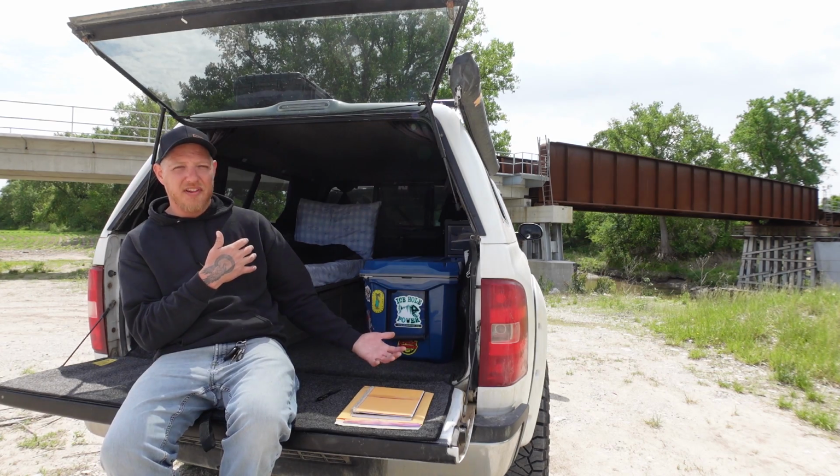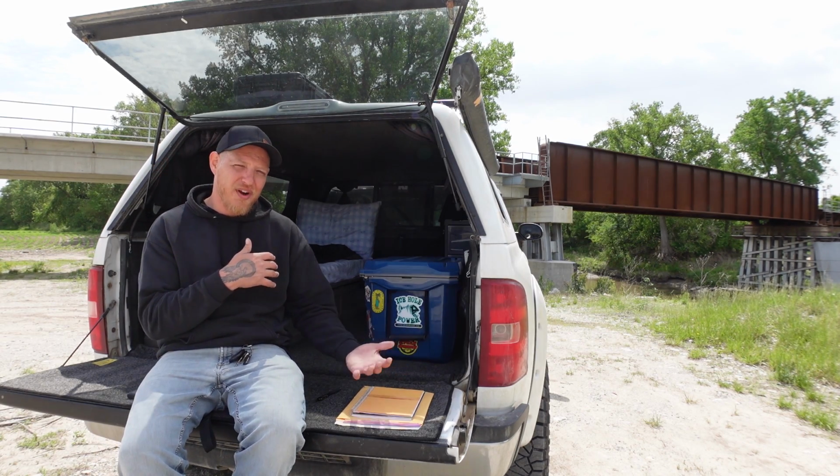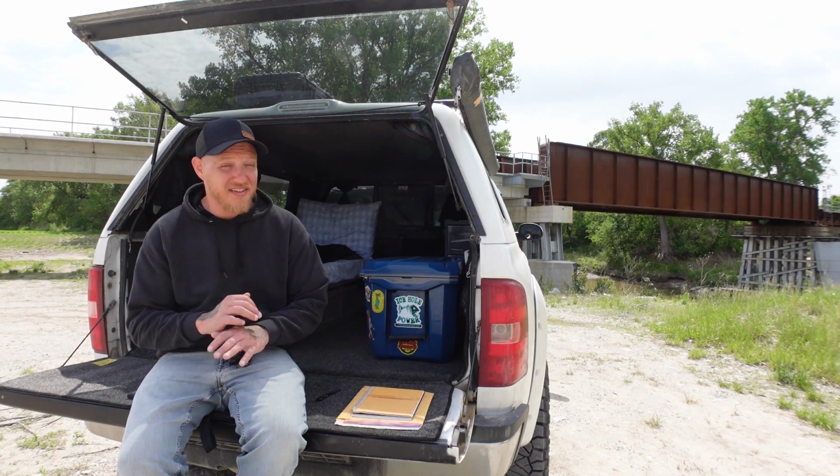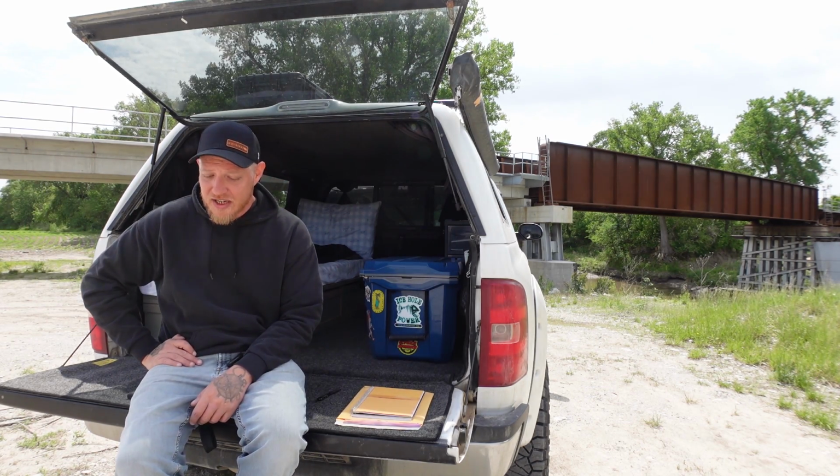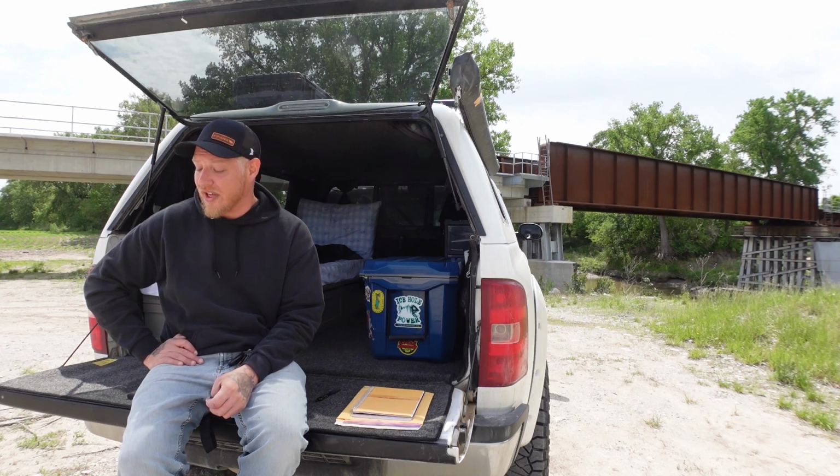And with the type of camping that I do, you're not going to run into people dragging trailers. At least it's highly unlikely that you're going to find somebody in a 30-foot RV on one of those types of locations.